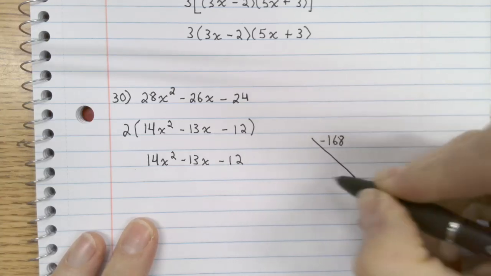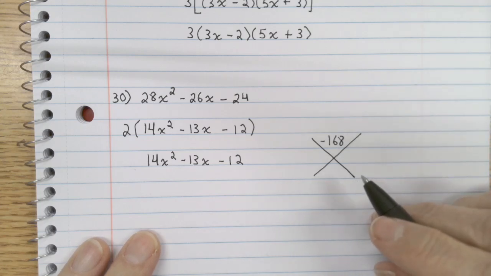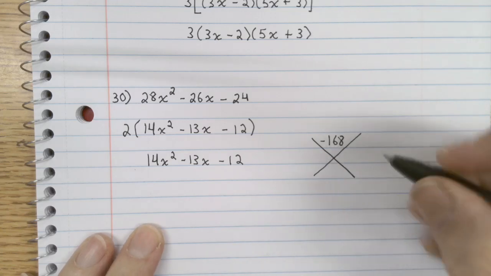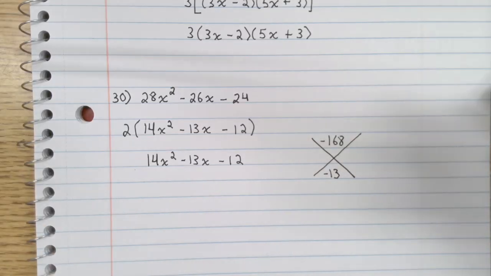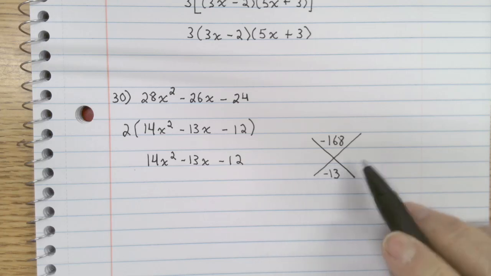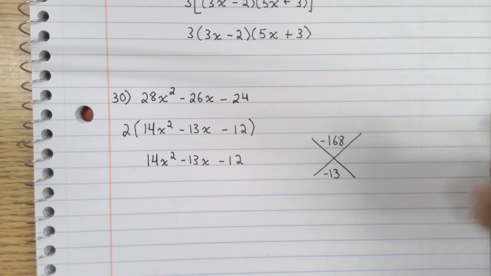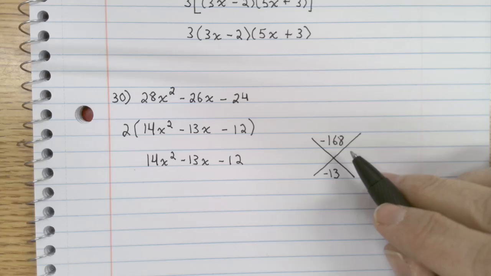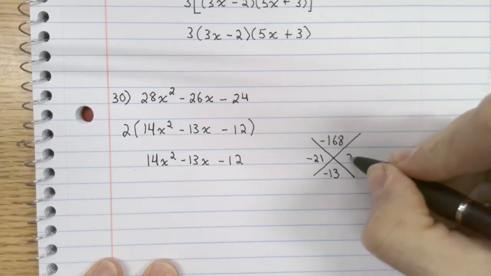A calculator is definitely helpful for these problems if I let you use one, which I probably will. Okay, so I need 2 numbers that when you multiply them together give you negative 168. When I add them together, they're going to give me negative 13. So again, if this number is negative, that means one of these numbers is going to be positive, one of them is going to be negative. The negative number is going to have the bigger absolute value. If you played with it long enough, hopefully you'd be able to see that the 2 numbers we need to use are negative 21 and 8.